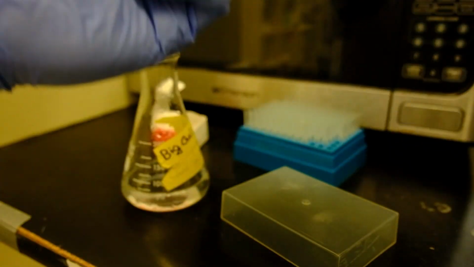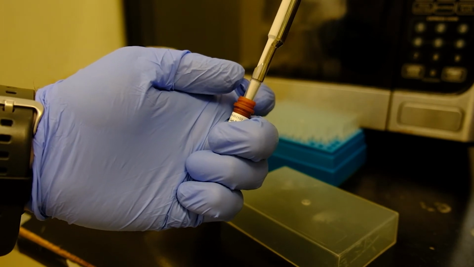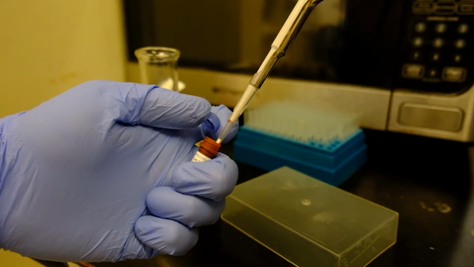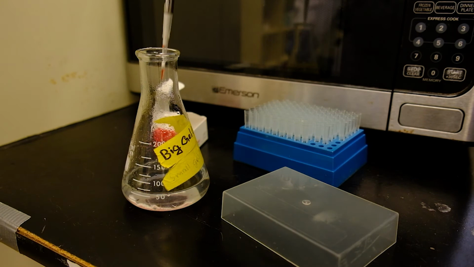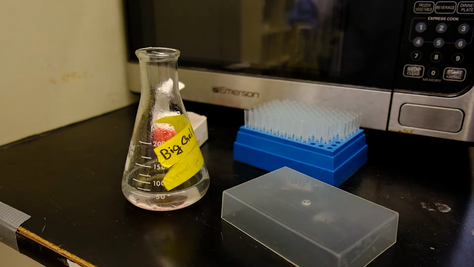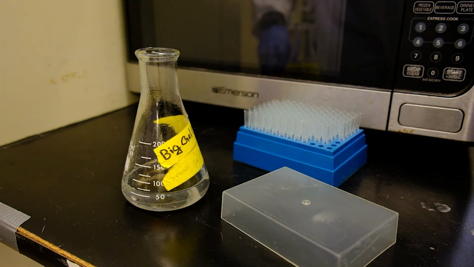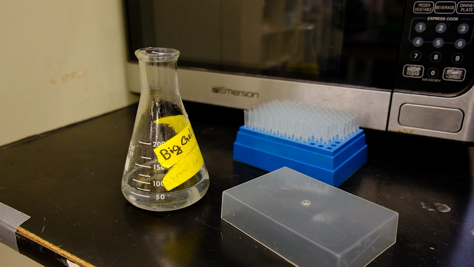Set your pipette to the correct volume. This particular dye is 10,000x, so we only need 7 microliters for 70 milliliters of the TAE buffer. Add it to your solution. Put the dye back in the box, and dispose of the tip in the green bin since it's now contaminated with a carcinogen.